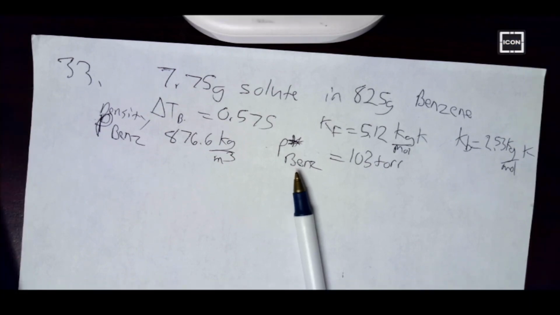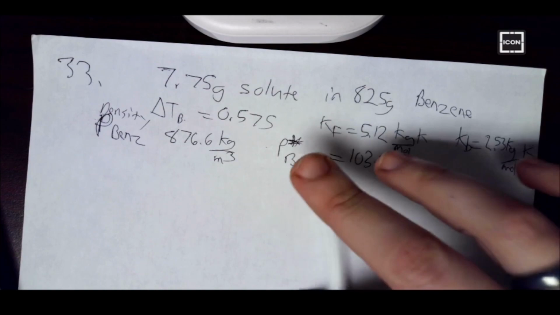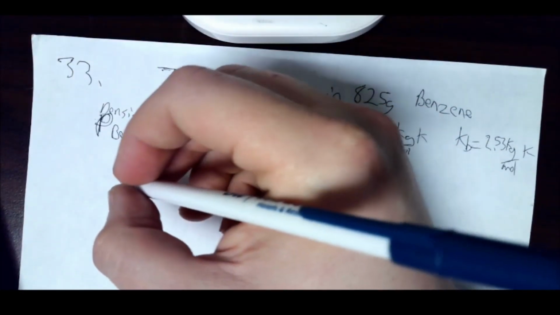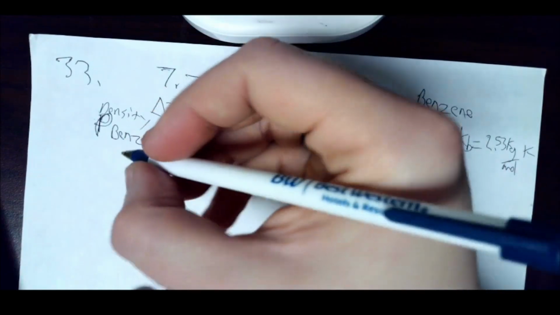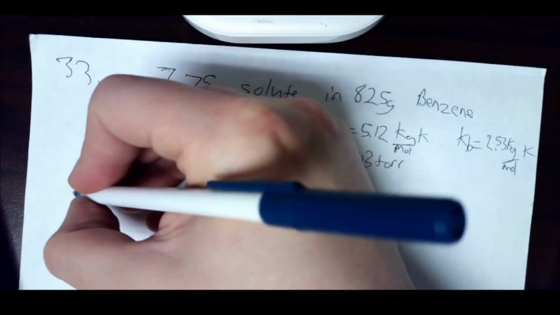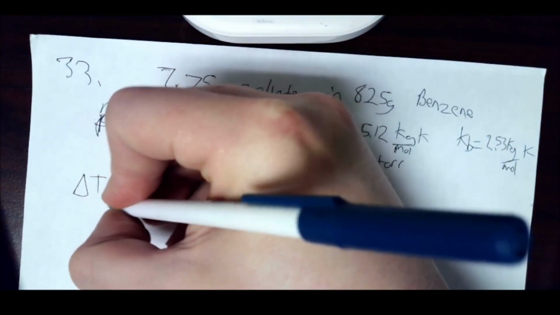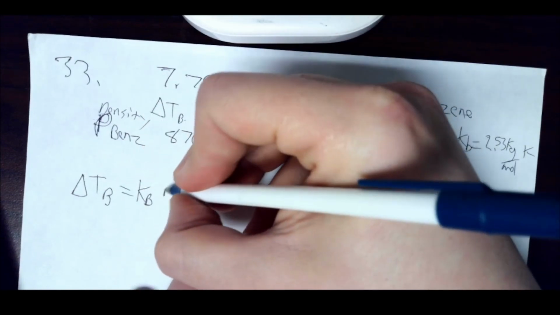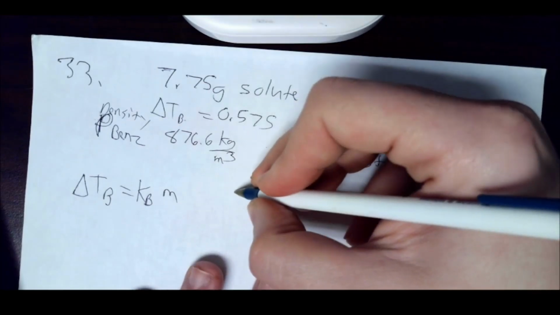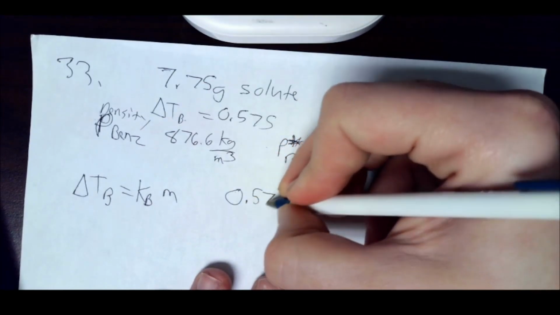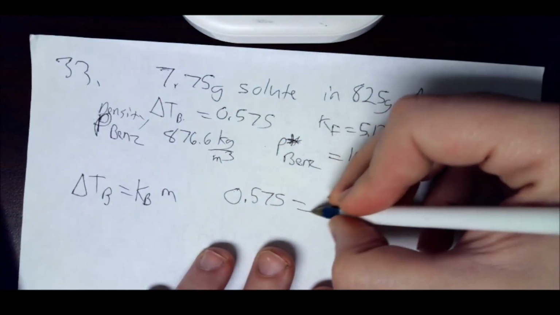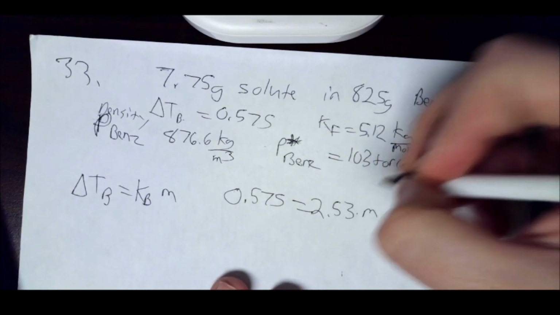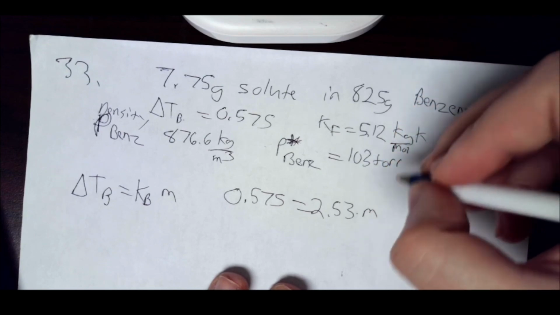So, with that in mind, we'll go ahead and get started. The first thing is to find out what is the molality, and that's going to be our starting point. Knowing that delta TB is going to be equal to KB times molality, we can set that clearly: 0.575 equals 2.53 molal times molality, because this is non-ionizing.